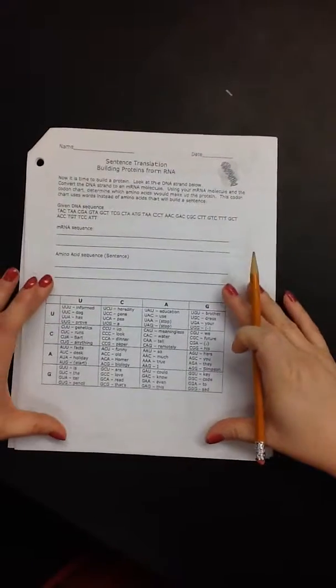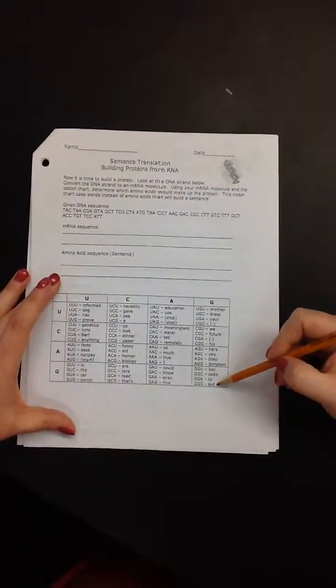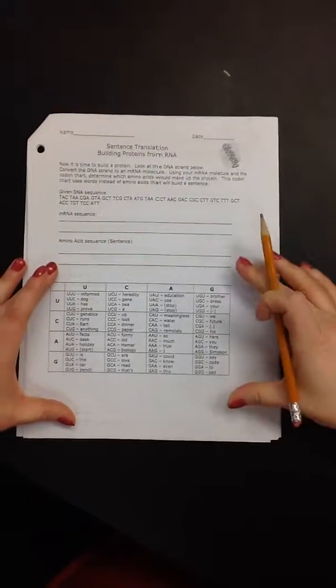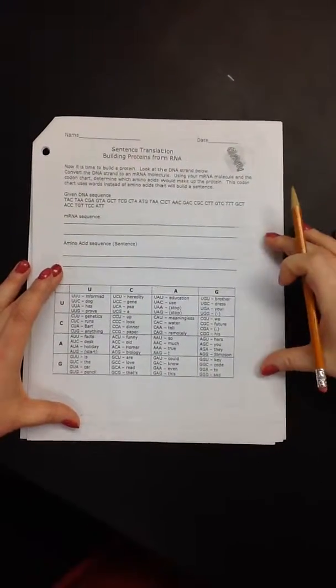But typically when you're looking at this chart, you're going to see the proteins or the amino acids that are going to be placed in sequential line to make a protein. So let's take a look up here.